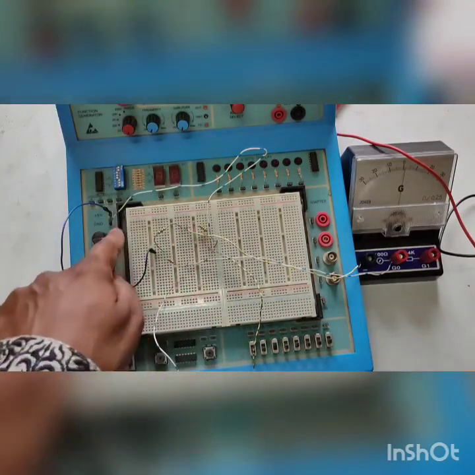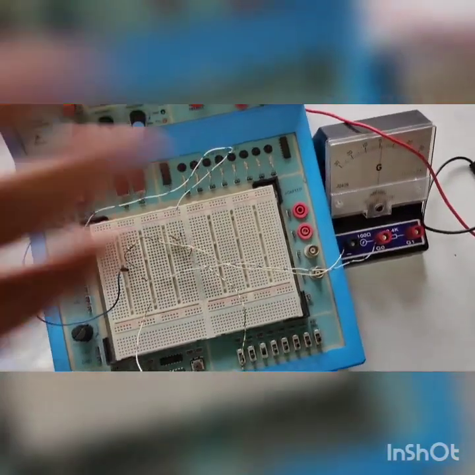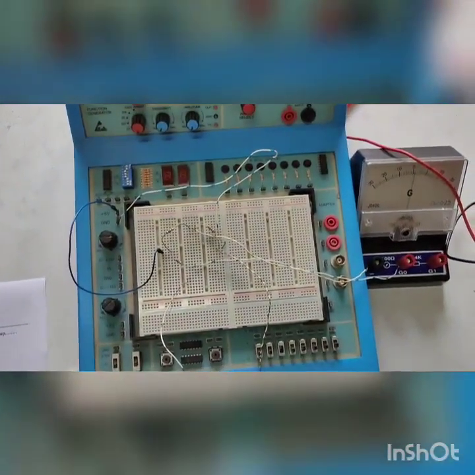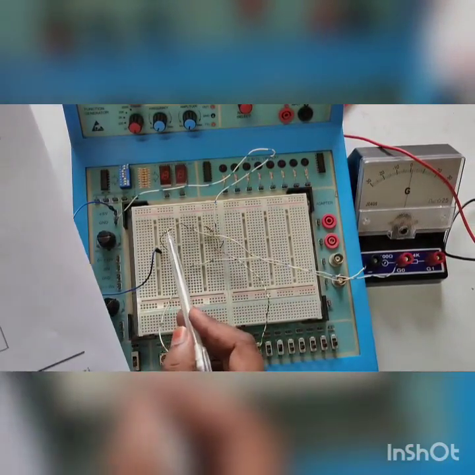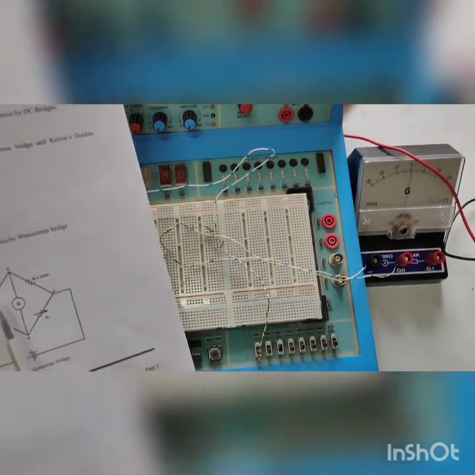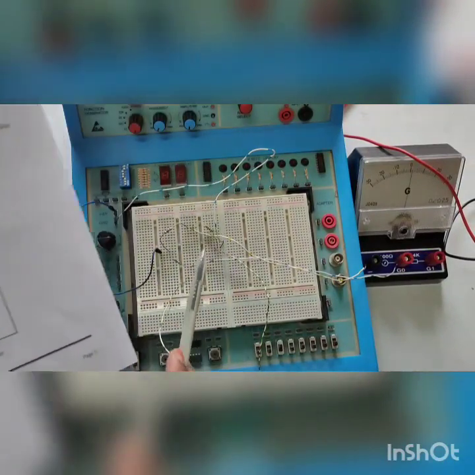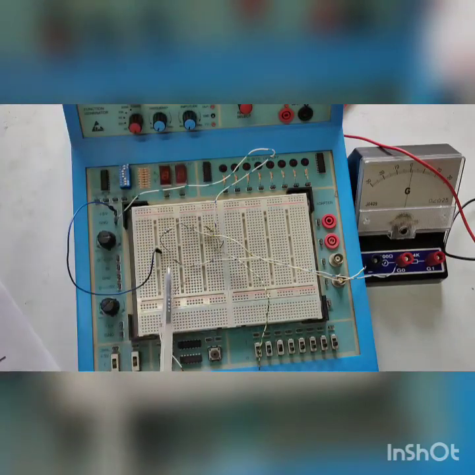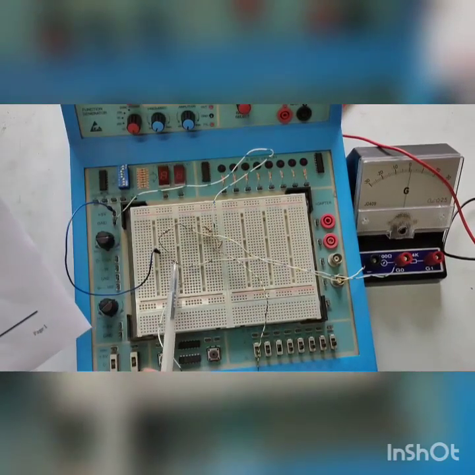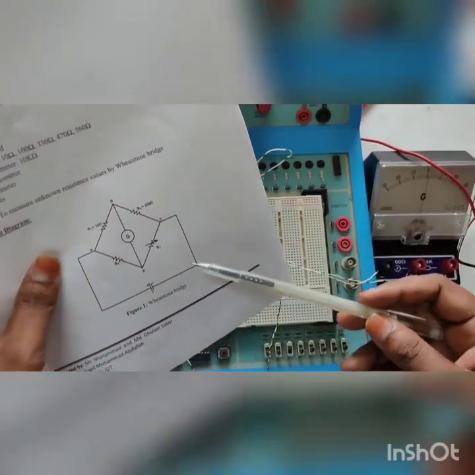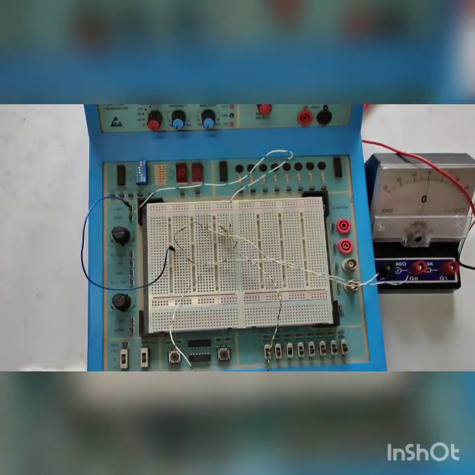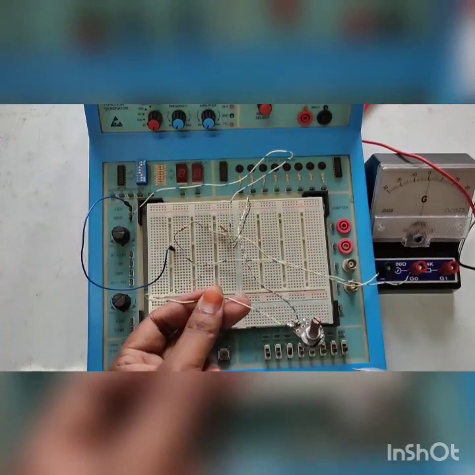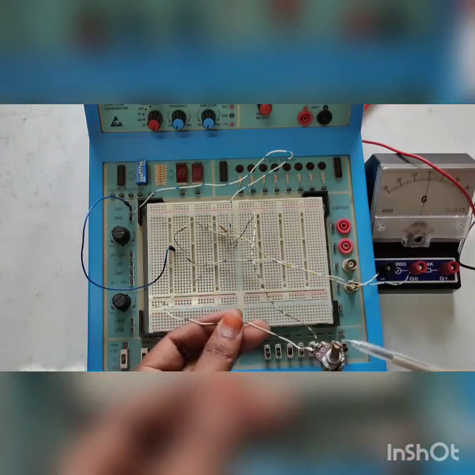This one is connected to the ground, and this resistance value is 10 ohm, and the 100 ohm is this one, and this one is the Rx. The value of Rx is unknown, and this is the R3, the potentiometer which I have already connected.